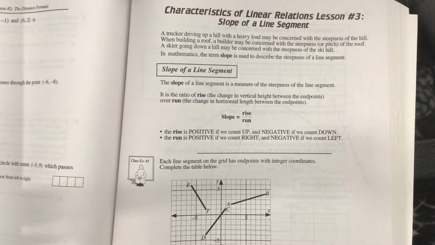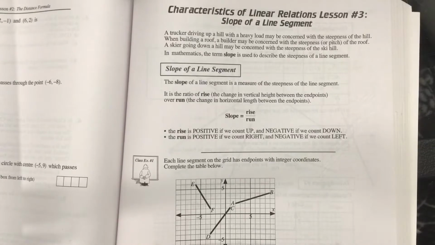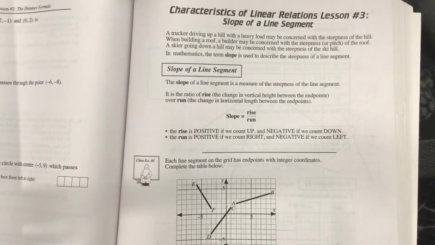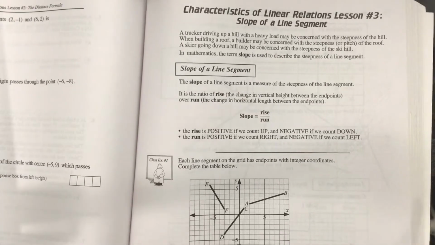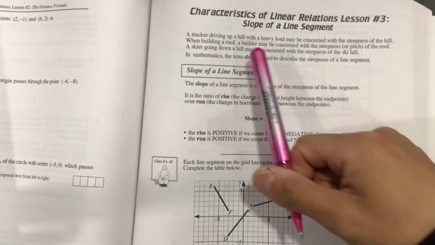Welcome to lesson number 3 of characteristics of a linear relation. We're starting at lesson number 3, so we're skipping lessons 1 and 2. We're going to start with just looking at the slope of a line. Now, a slope of a line, and let's take a look at this example here.